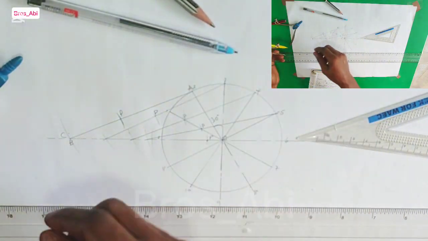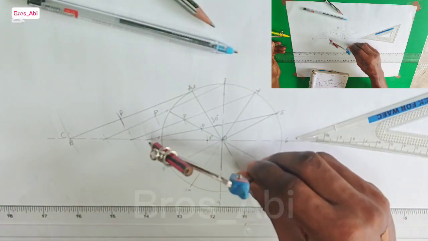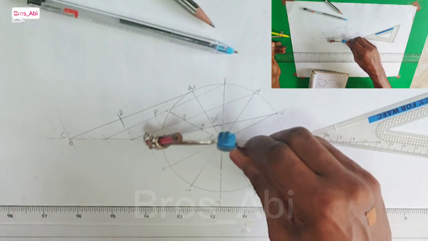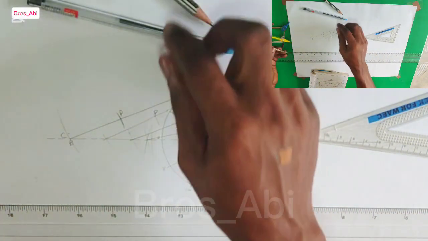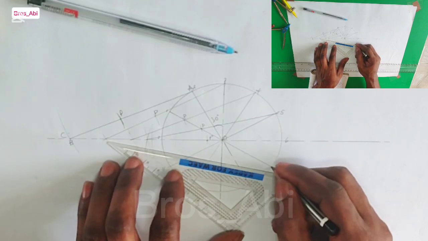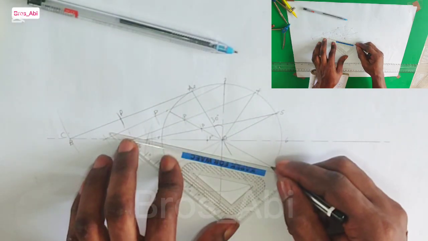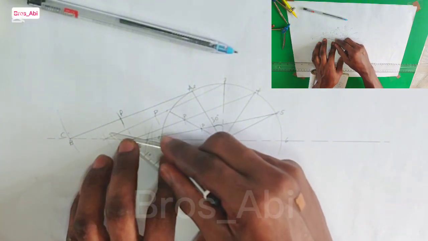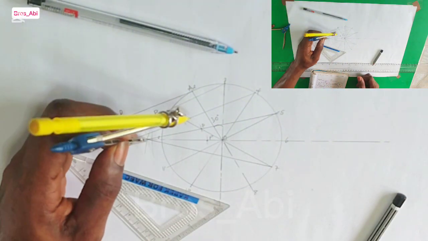Here we go. Now this one will form the same point with 5. I will join and mark point 40.